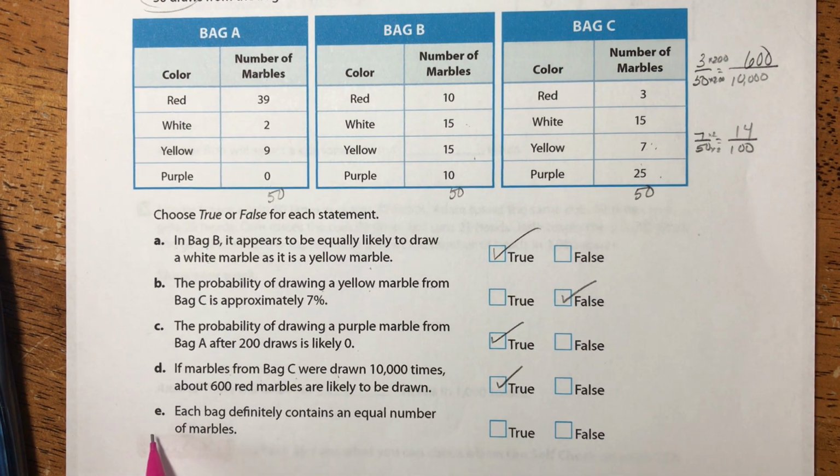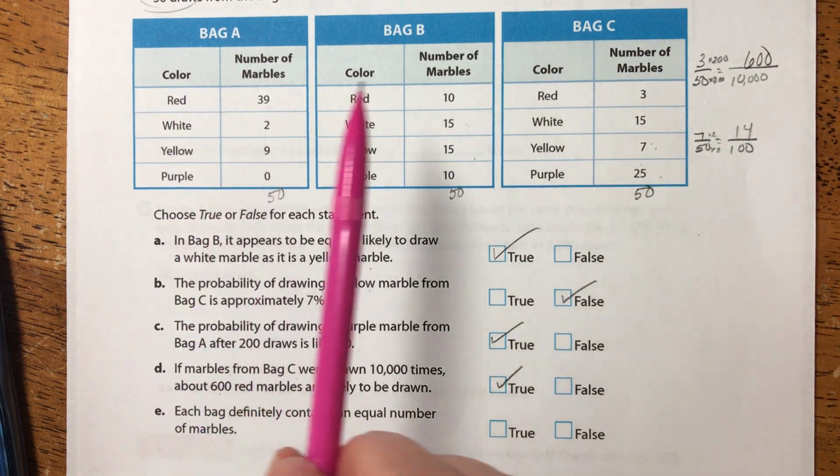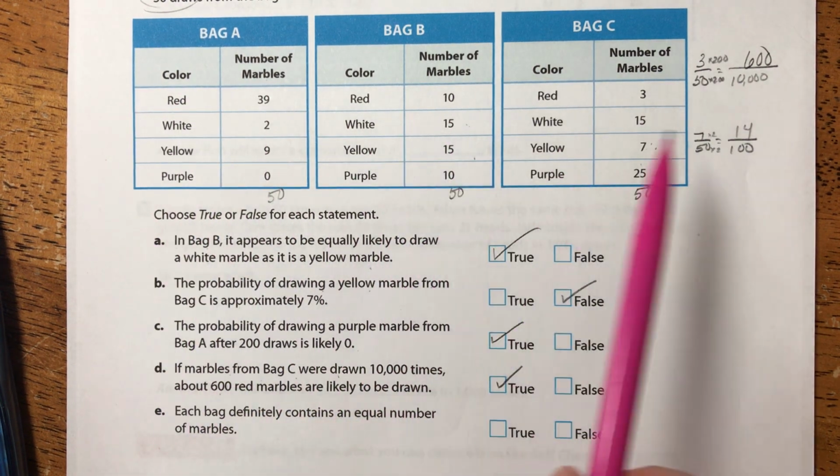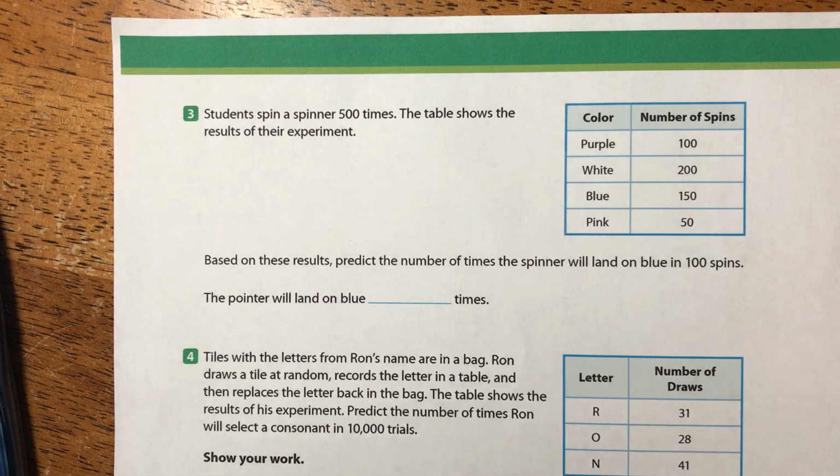There we go. Letter E. Each bag definitely contains an equal number of marbles. So they're saying from this data, you can tell that the same number of red, white, and purple are in every bag. Can you tell that? No, you can't tell. This is always a giveaway word too. Whenever it says definitely or absolutely, that's usually a no. Okay, let's finish it up.